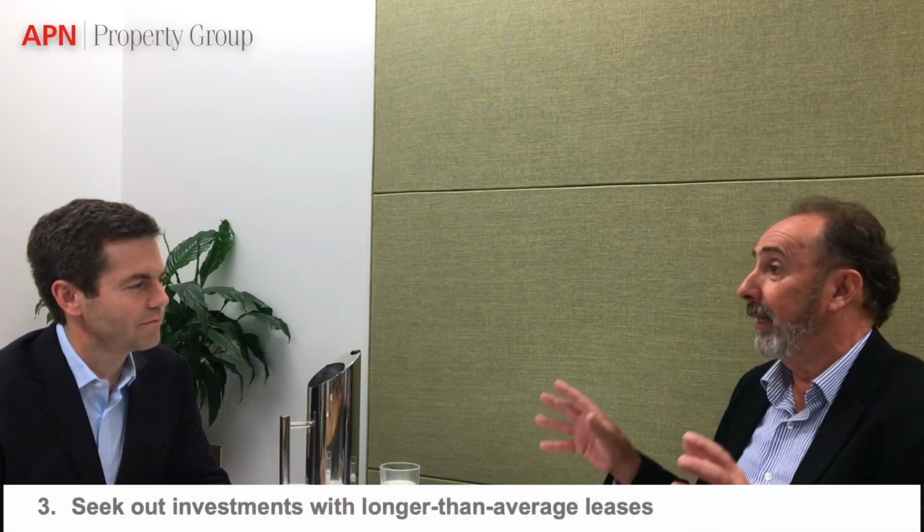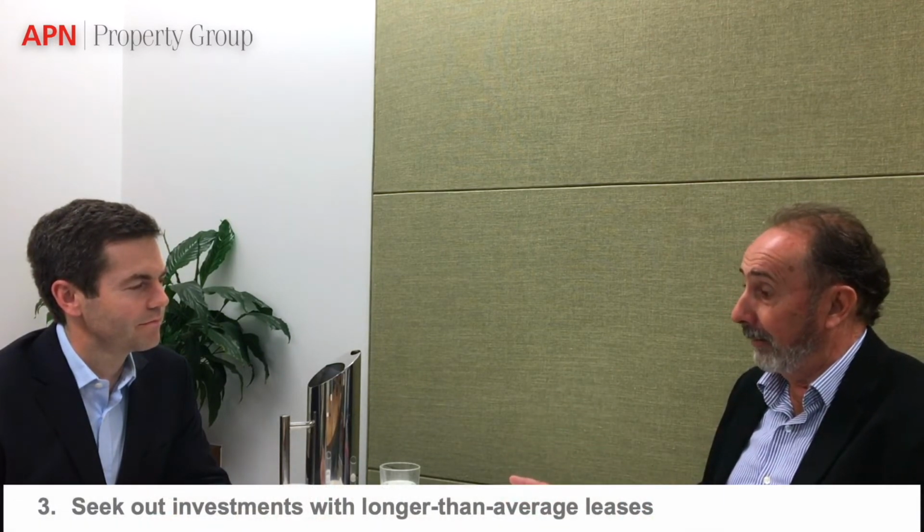The third thing we look at, we try to reduce that reversionary risk that I talked about when the property comes back to the landlord as lender. So to try and get those leases as long as possible reduces the impact of that reversion. So we try to look at longer than average leases.